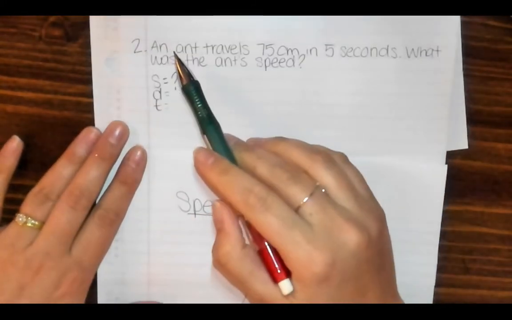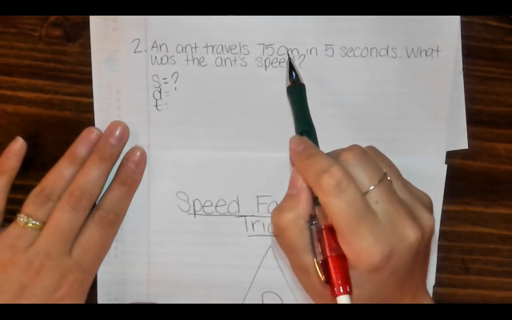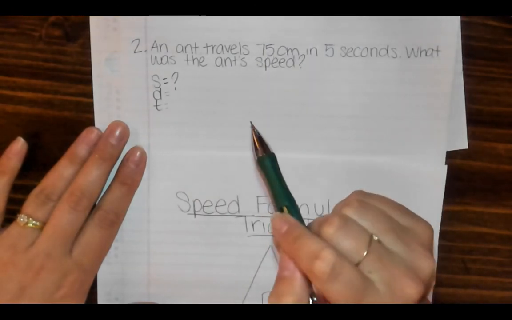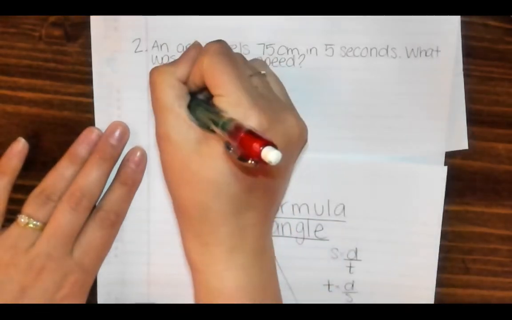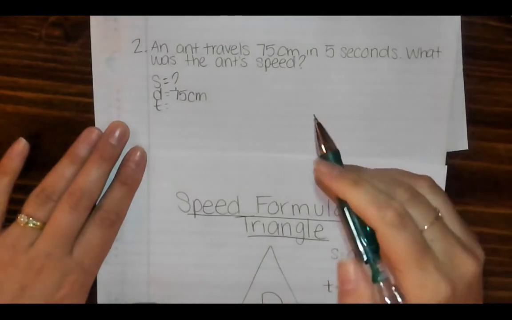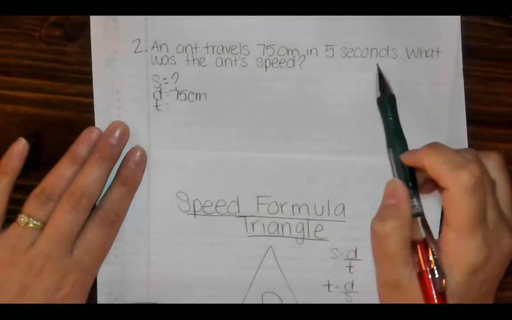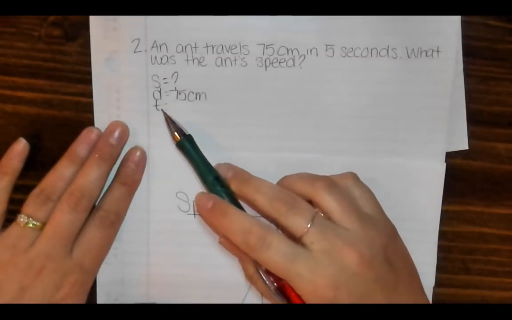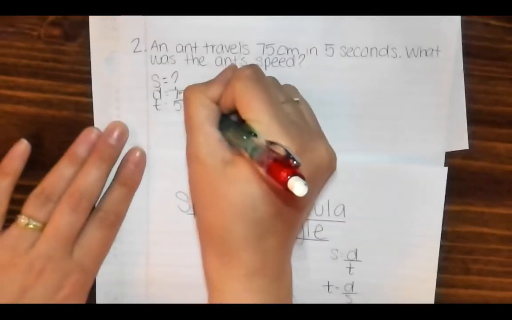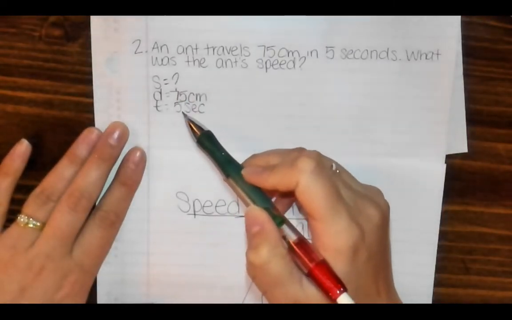So let's reread it. An ant travels 75 centimeters. We know that centimeters is a unit for distance, so that is our D, 75 centimeters. In 5 seconds. Seconds is a measure of time, so we know that our T for time is 5 seconds. Okay? So we are looking for speed, we have distance, and we have time.